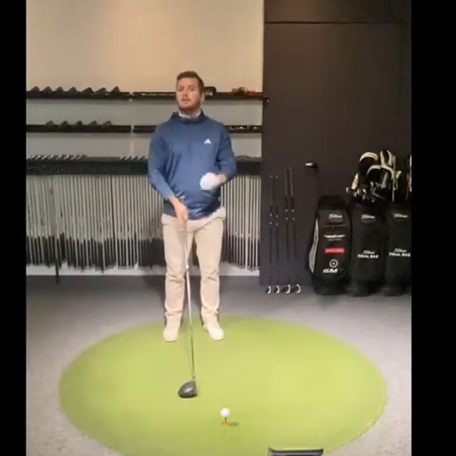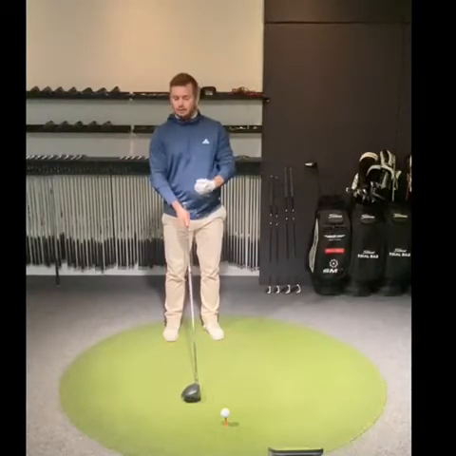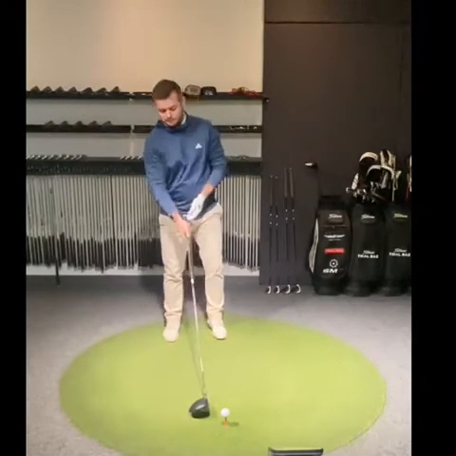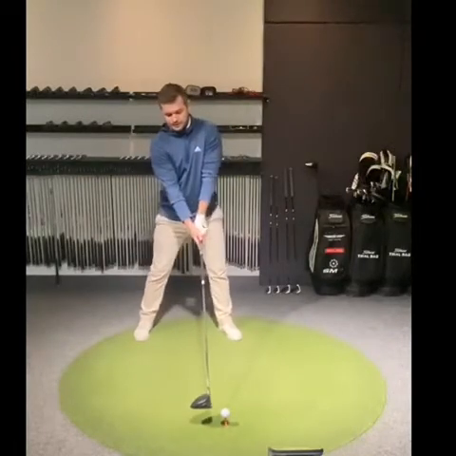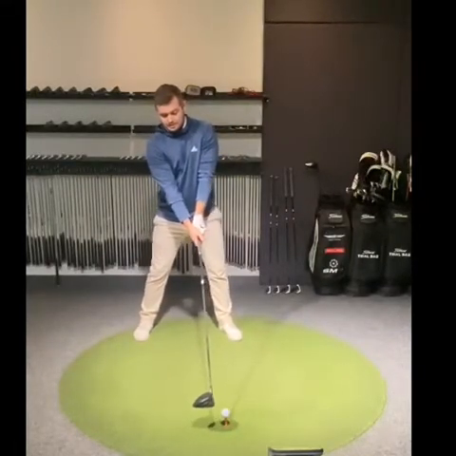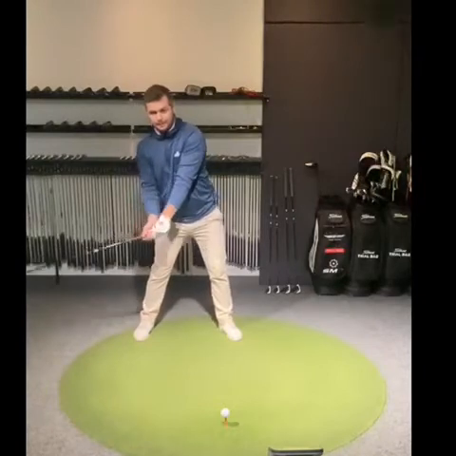So let's put those three things into play and see if we can get a low spinning, high launching driver. So ball position, right off that front foot, nice big high tee, and as I start my downswing, I'm going to get my left hip to start the down.